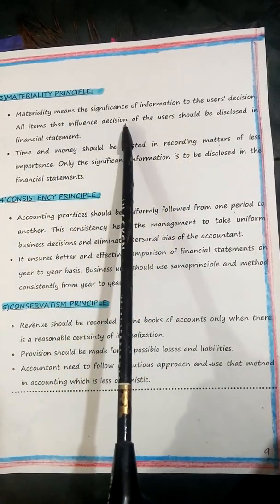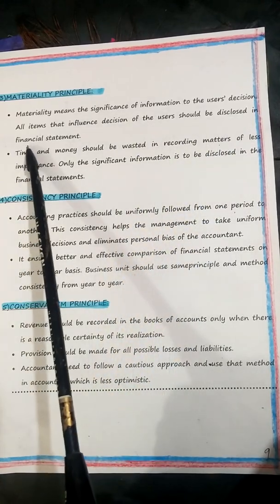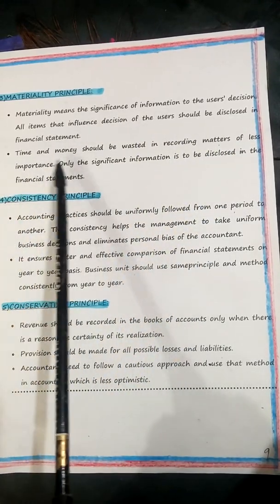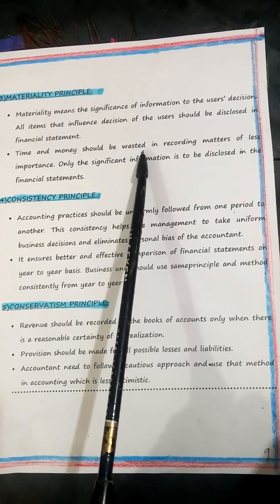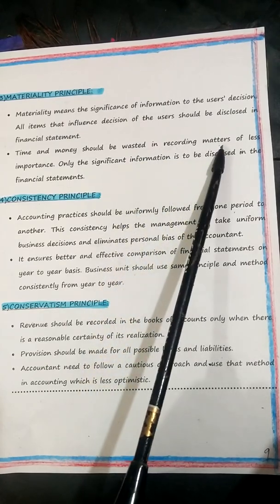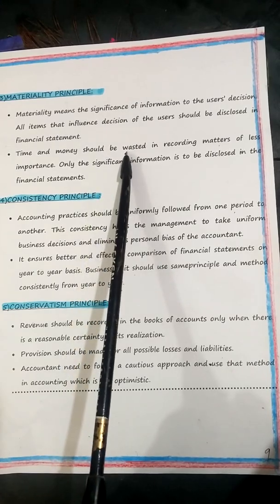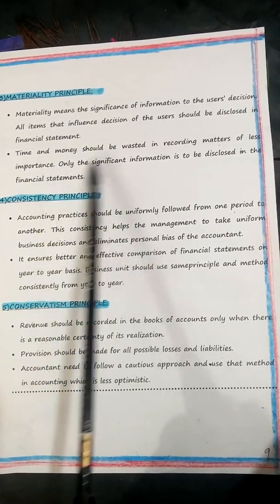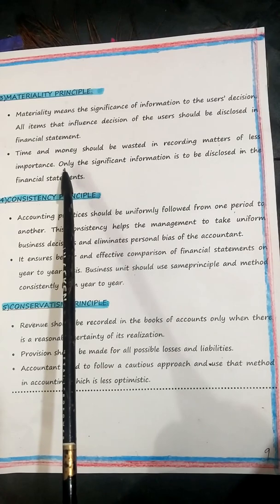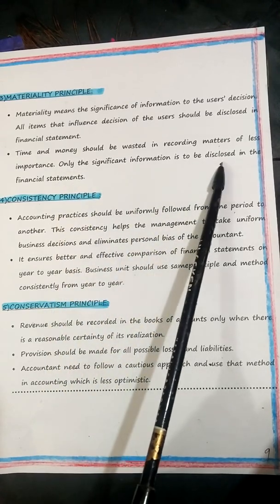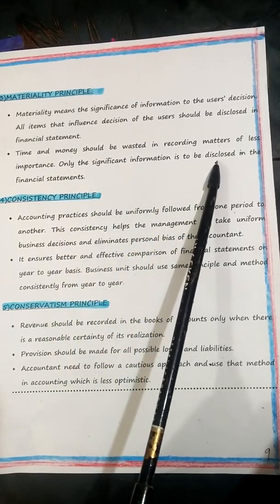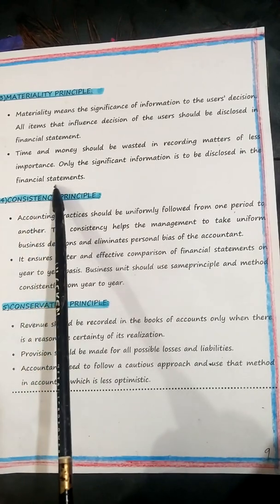All items that influence the decision of the user should be disclosed in the financial statement. Time and money should not be wasted recording matters of less importance. Please add the word "not", wasted. Only the significant information is to be disclosed, disseminated, or passed on in the financial statements.